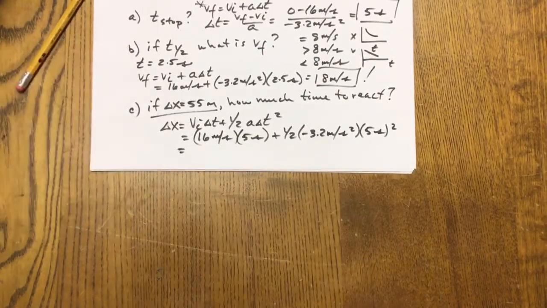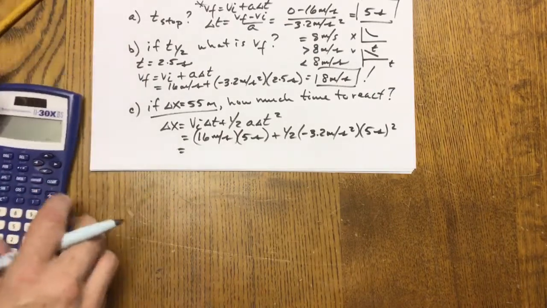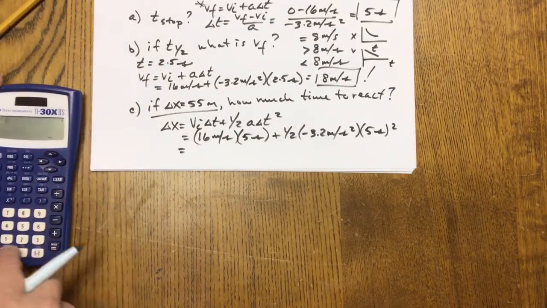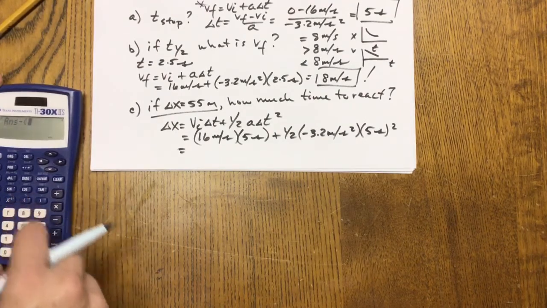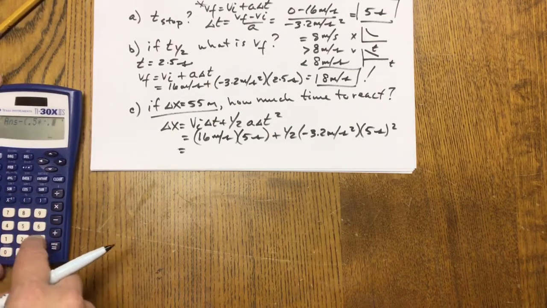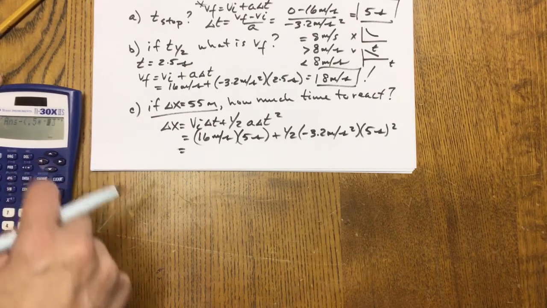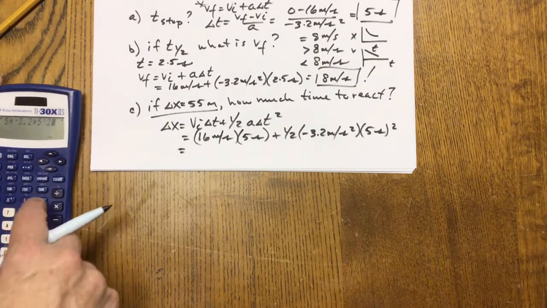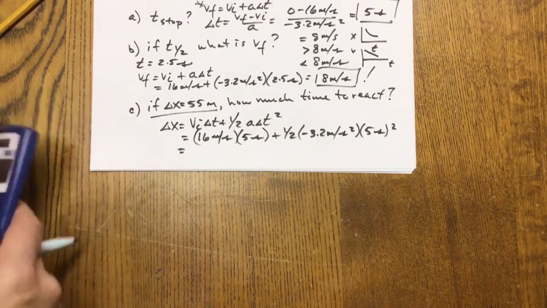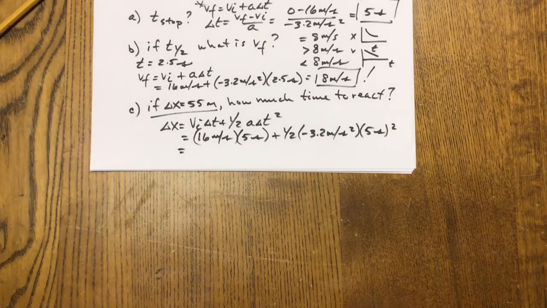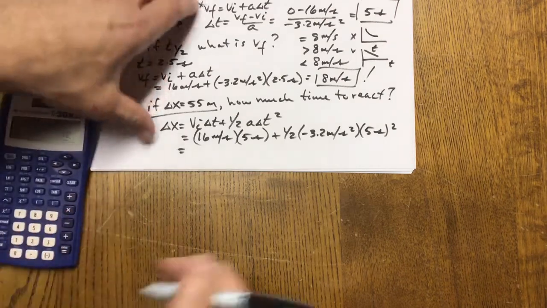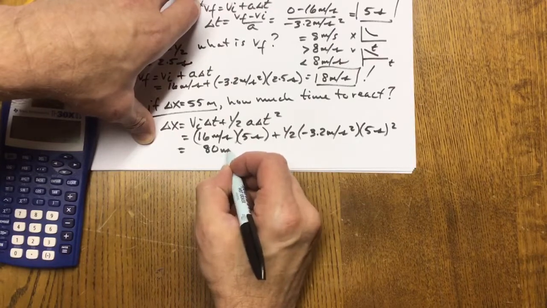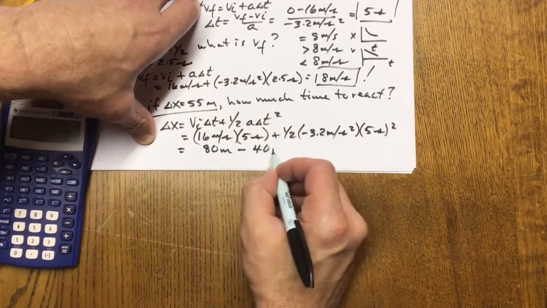Okay, so what do you get? 80 meters minus 40 meters. Isn't that interesting?